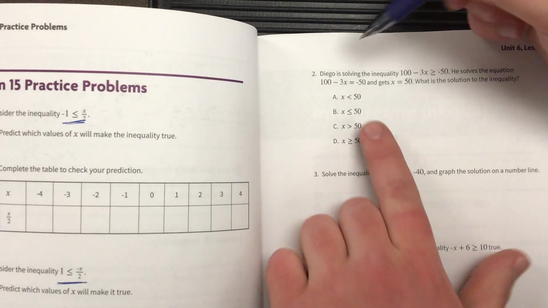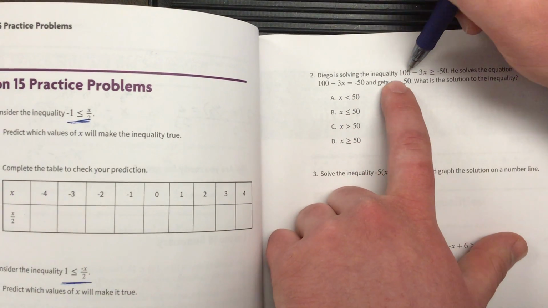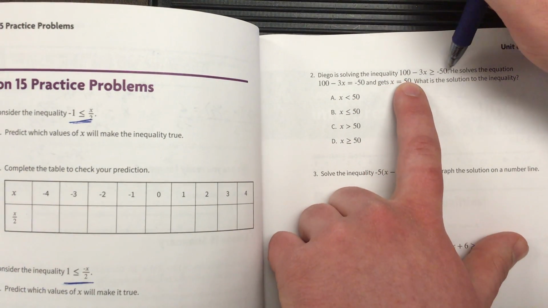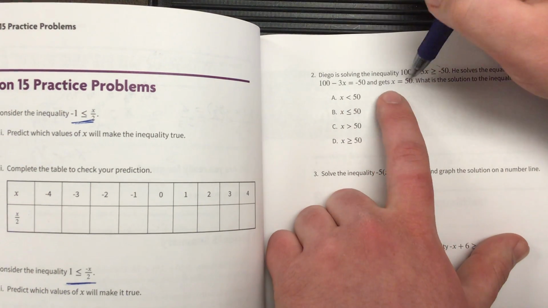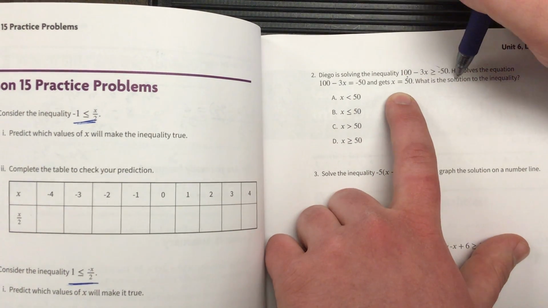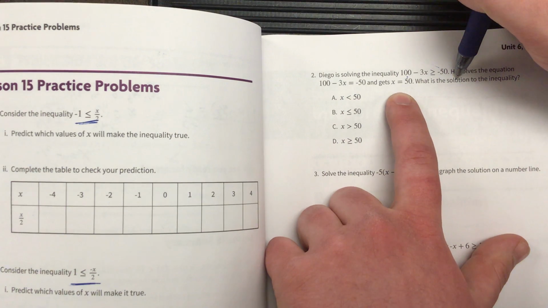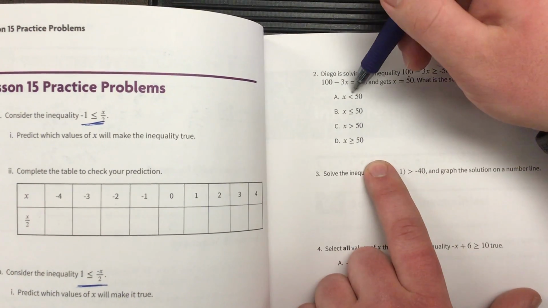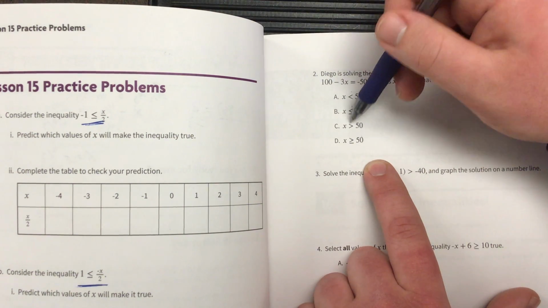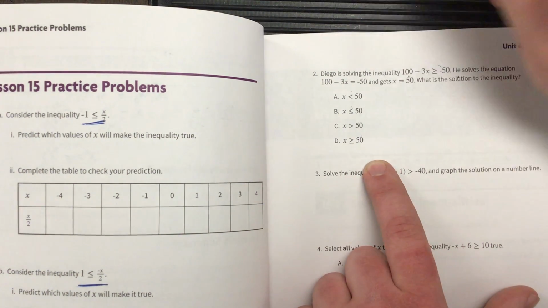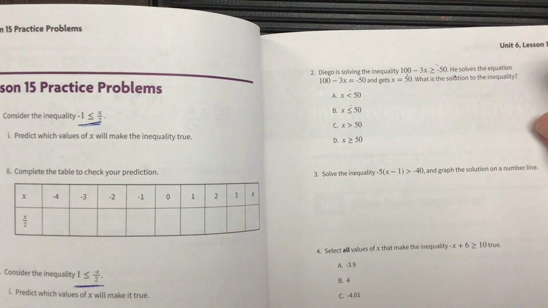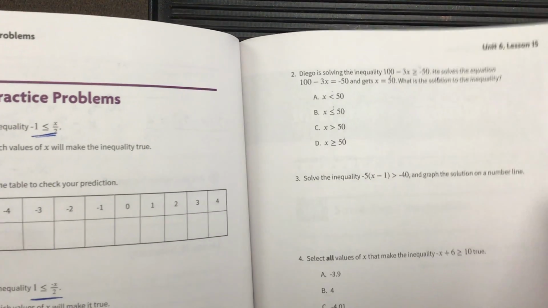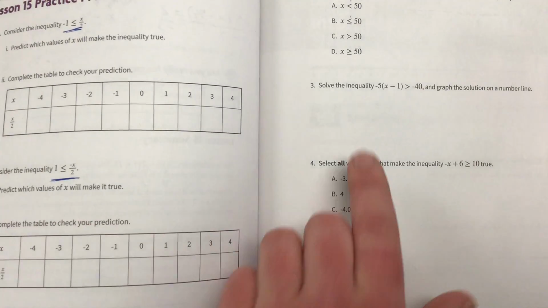2 says Diego is solving the inequality 100 minus 3x is greater than or equal to -50. He solves the equation and x equals 50. So what is the solution to the inequality now? All right, so all these are 50 because we got x equals 50. But what inequality sign is going to go there is what you got to figure out. We okay with that?